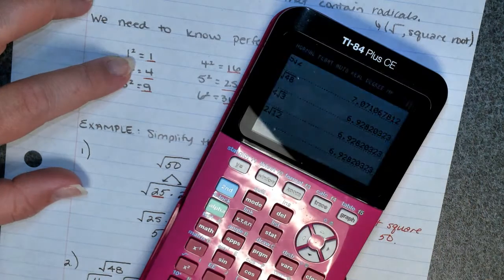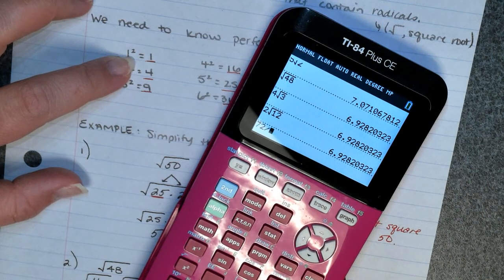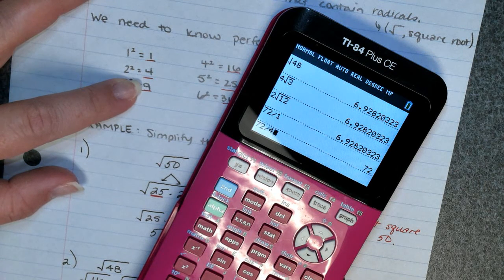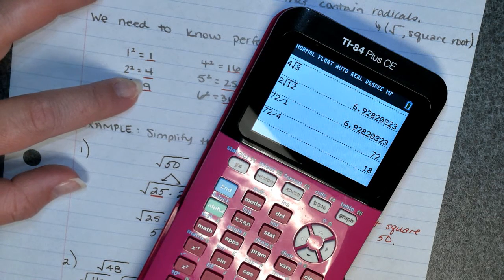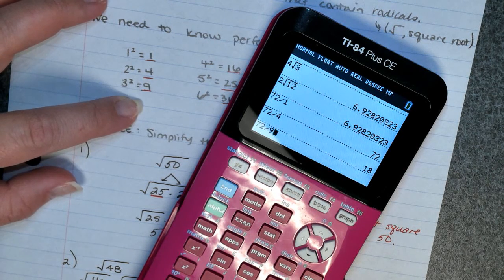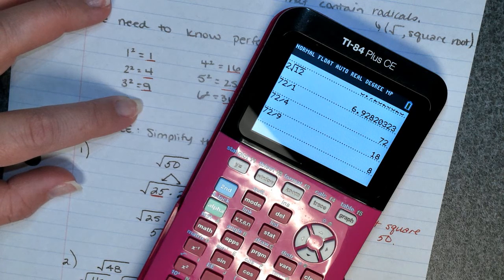You can just start right with your list. So 72 divided by 1, that doesn't really help us because we're still at 72. 72 divided by 4, that's going to work, but let's see if we can have anything larger. Okay, so 72 divided by 9, that also works, but let's see if there's anything larger.